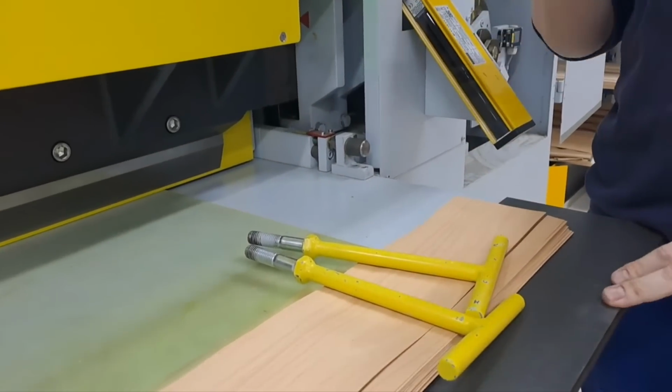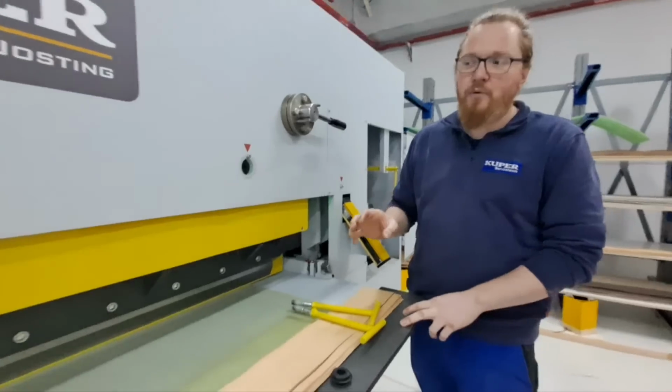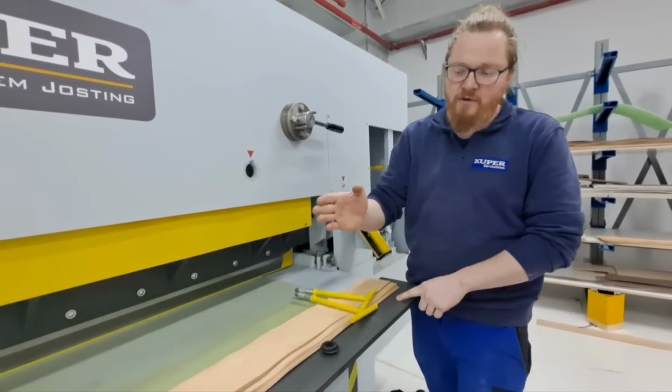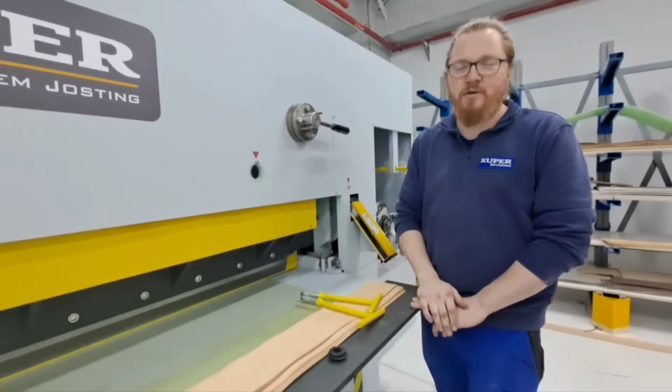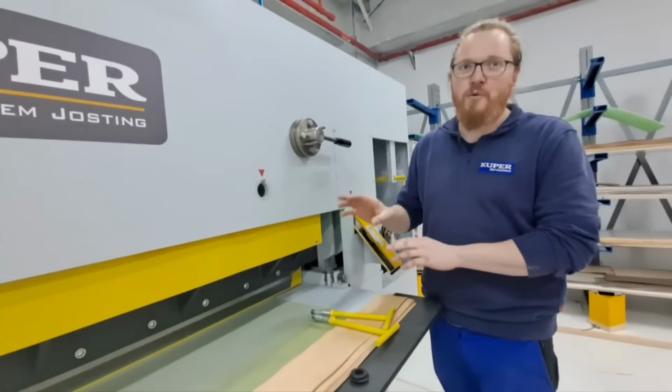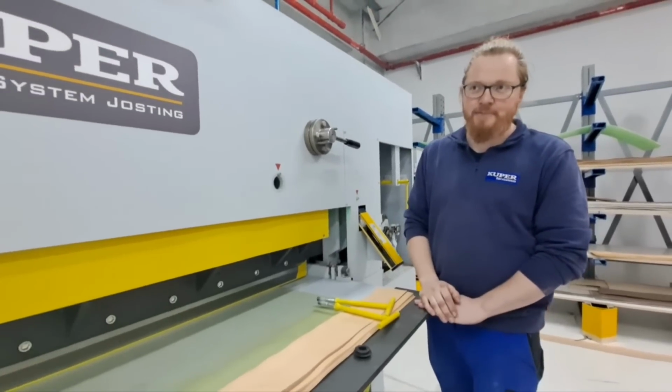In any case, always work with two people here. This is important since the blade is quite heavy, and even when it's not sharp enough for the wood anymore, it's still sharp enough to hurt you really, really badly. So please be careful with the large blades over here. Okay?